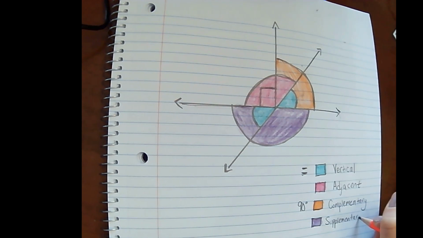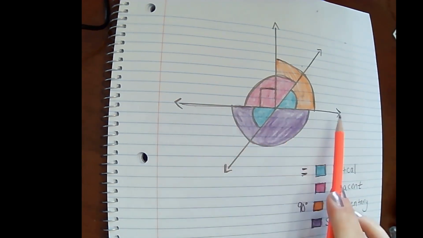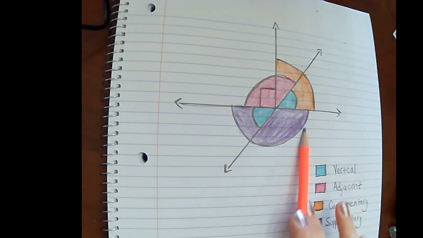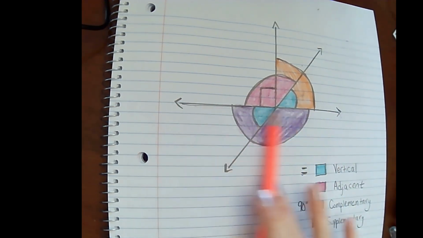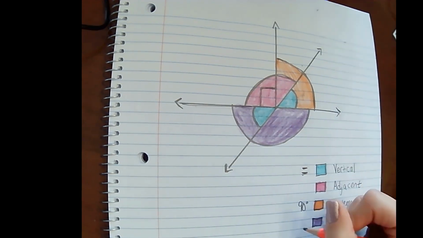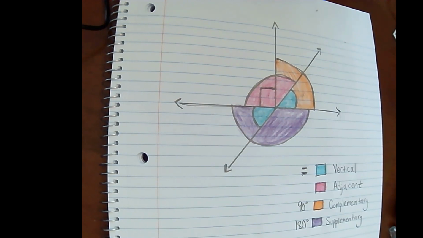Supplementary. All right, and a pair of supplementary angles, if you look, goes all the way across where we have this straight line. The straight line is an angle of 180 degrees. So supplementary angles are two angles that form 180 degrees.